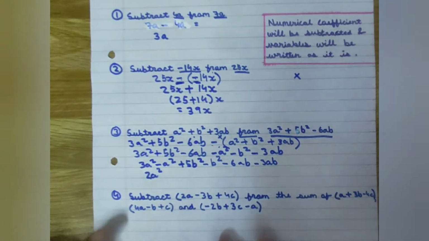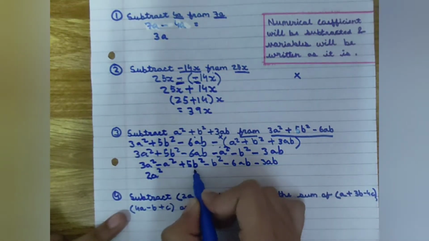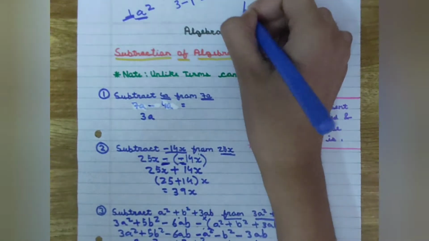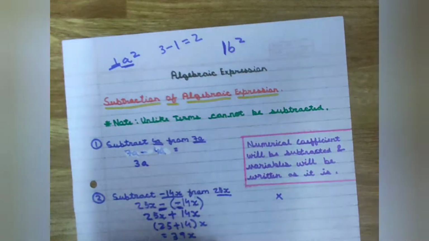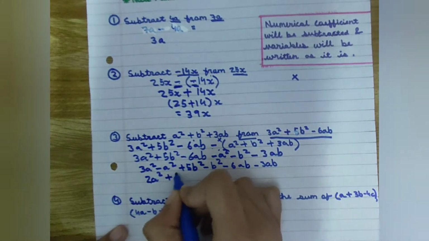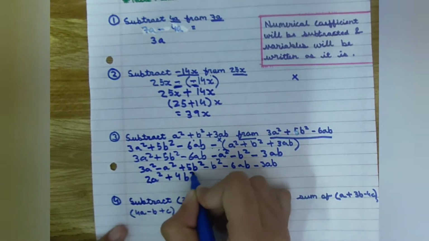Okay, now we have 5b square minus b square. Again, the numerical coefficient of b square is actually 1, but we do not write 1. So 5 minus 1 is 4, so plus 4, and b square will be written as it is.